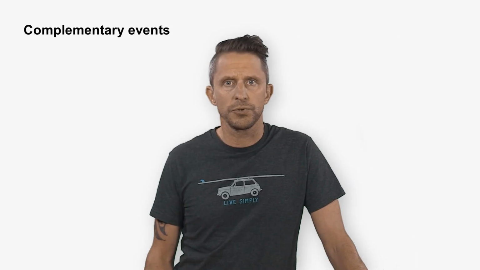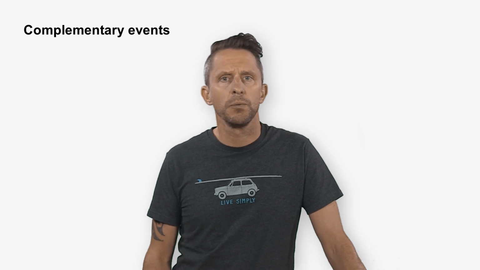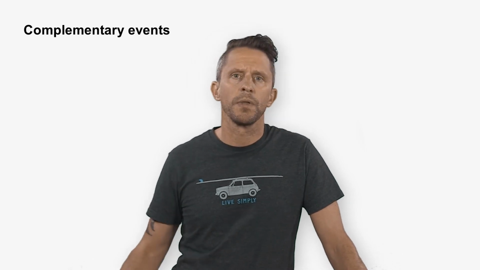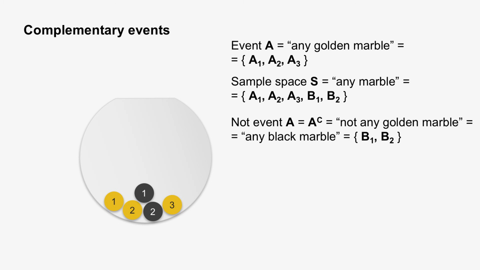Before moving on, I must introduce complementary events. It's quite simple, yet a very useful property when solving probability problems. A complementary event is the event of it not occurring. If the original event is denoted A, the complementary event is simply not event A. In our urn and marbles example, the complementary event is not picking any golden marble, which of course equals any black marble. But more interestingly, the probability of the complementary event to occur is 1 minus the probability of the event itself to occur.